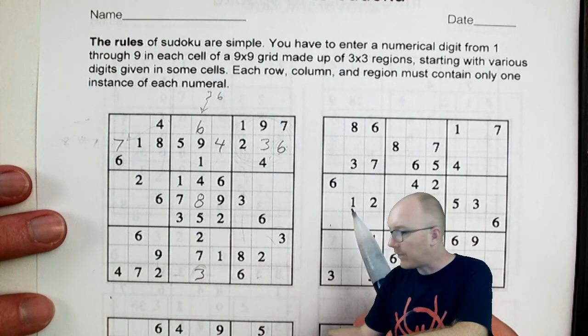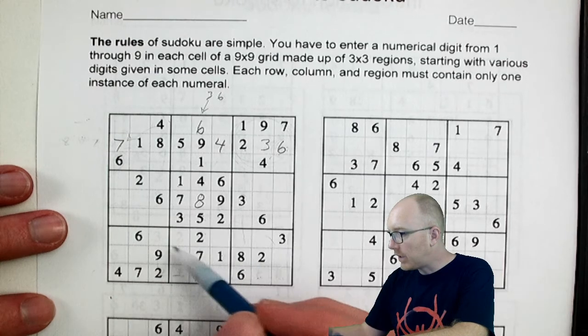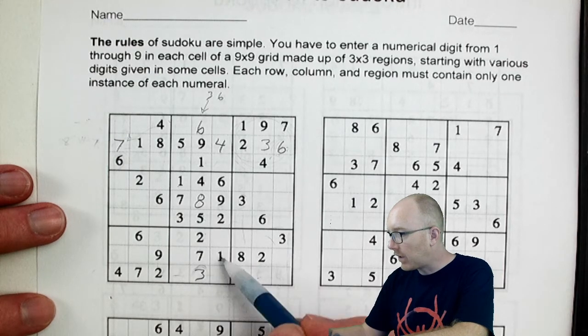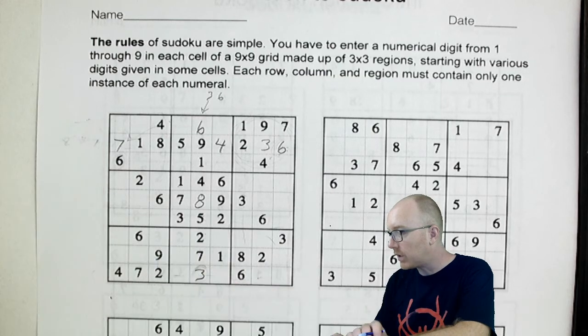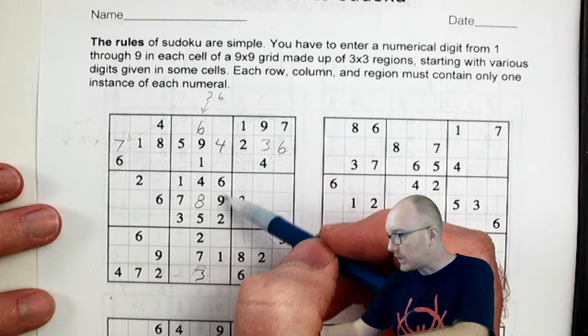All right. We also know that if there's going to be a 1 down here, a 1 in the middle here, then there has to be a 1 up here. So one of these will have to be a 1 as well. We don't know exactly the right one, so I'll wait and see what we can come up with.